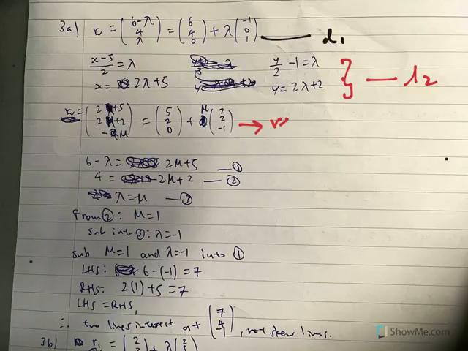This is the vector equation. How did I define the vector equation of line 2? Are you with me? Stay with me. Vector equation of line 2. After that, here, right?